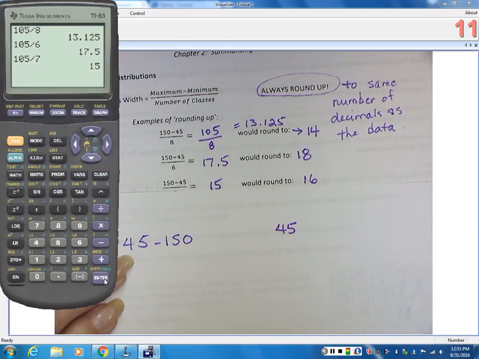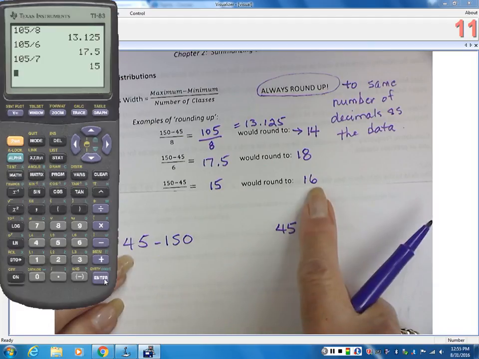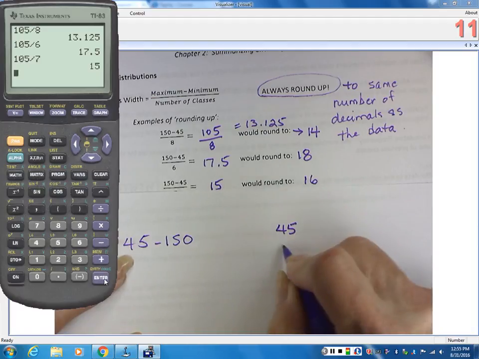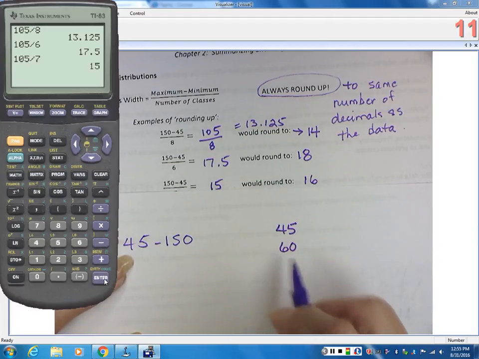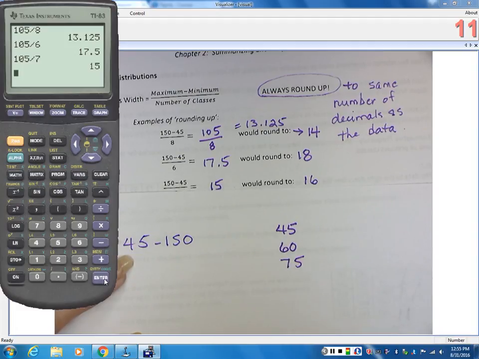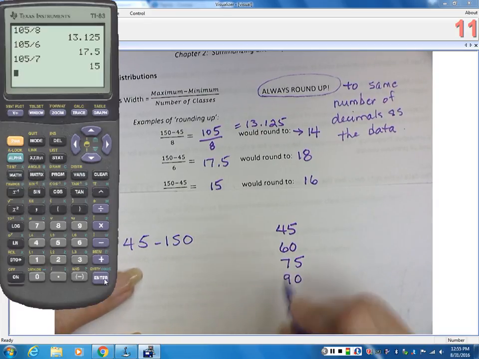And then I add my class width, which in this case should be 16, but I'm going to try to use 15. So 45 plus 15 is 60, and 60 plus 15 is 75. 75 plus 15 is 90, and 90 plus 15 is 105.